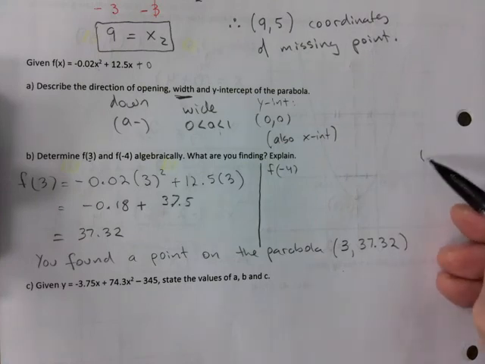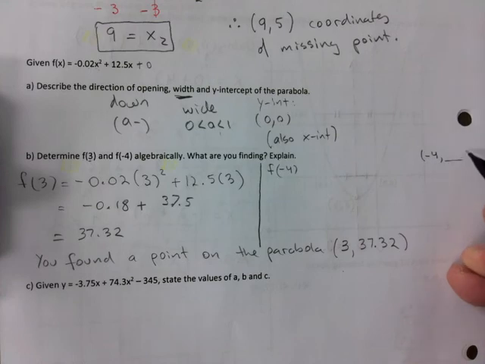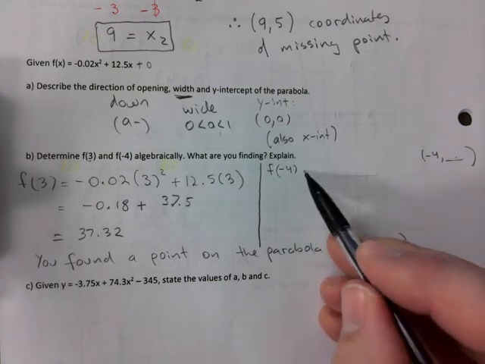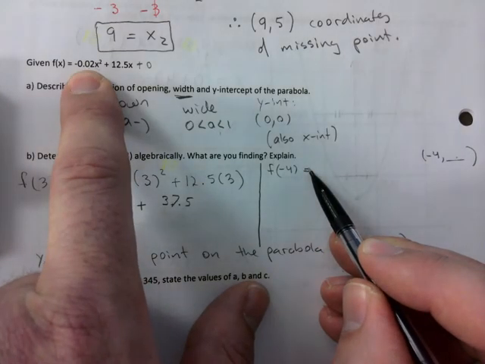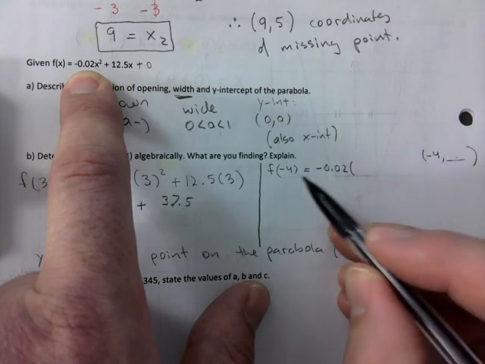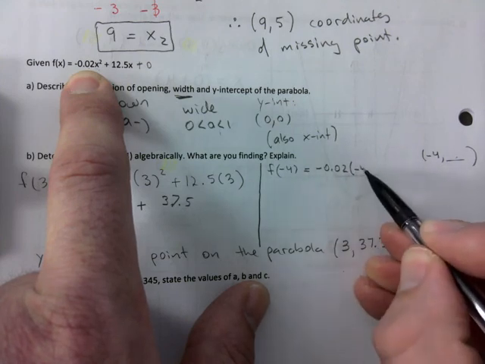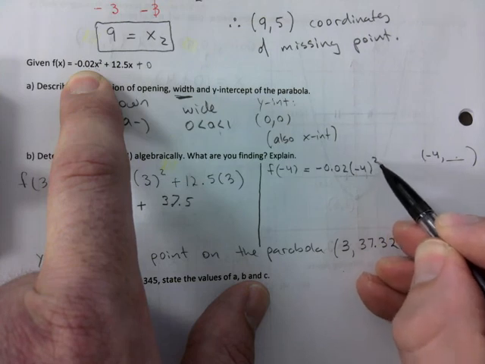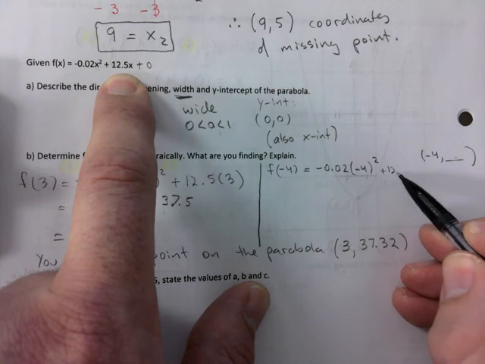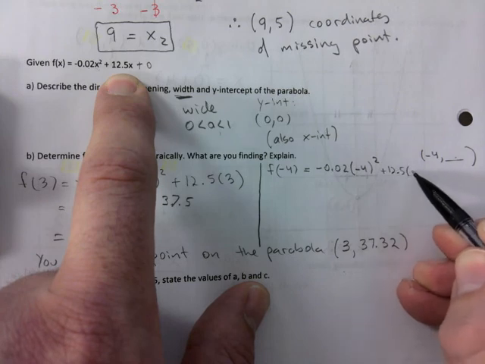What I'm basically saying is, if x is equal to negative 4, give me that y value that would have to go in there. That's basically what you're doing when you're performing this calculation. Okay, so I use the one up here, negative 0.02. I plug in negative 4 squared, plus 12.5 times negative 4.